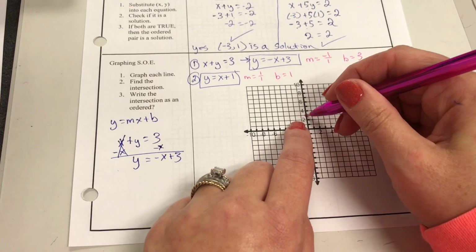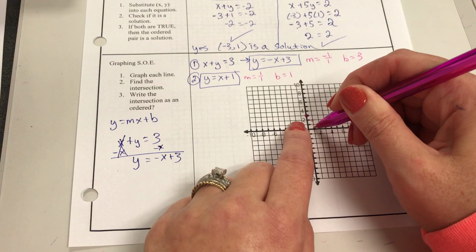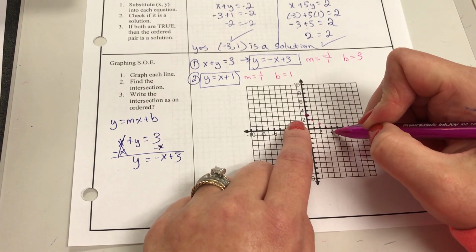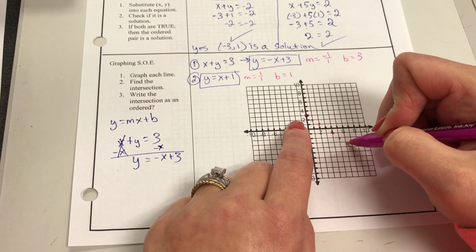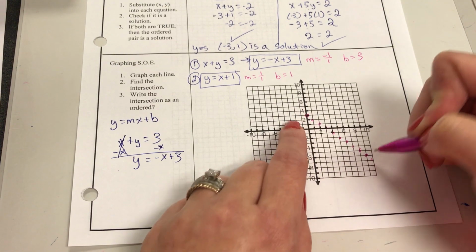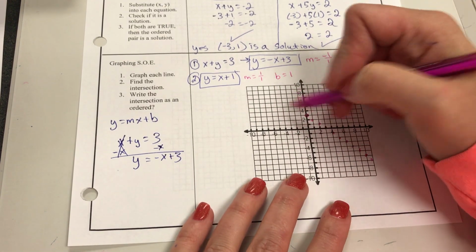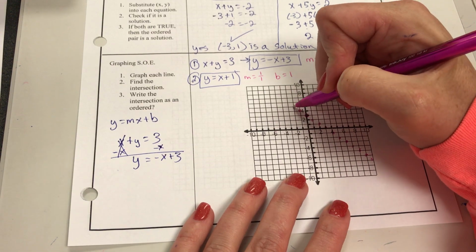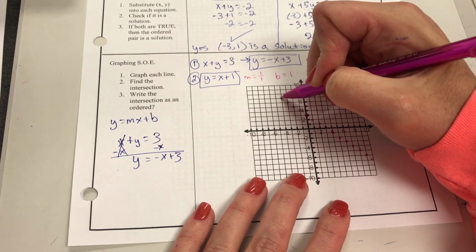Negative 1 over 1. That means I go down 1 over 1, down 1, over 1, down 1, over 1. And I'm going to go ahead and make several. I'm going to go all the way across this graph. Okay, now if I want to graph on the other side, I have to go up 1 over 1. Up 1 over 1, because you have to do the opposite.